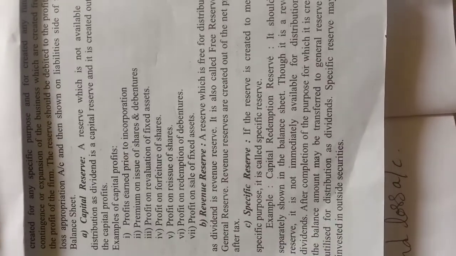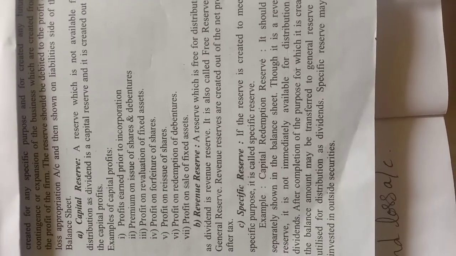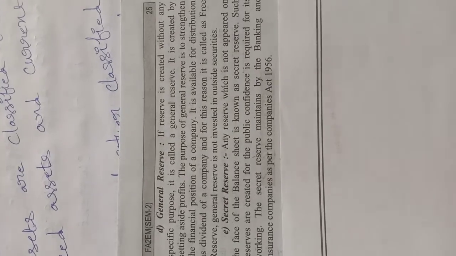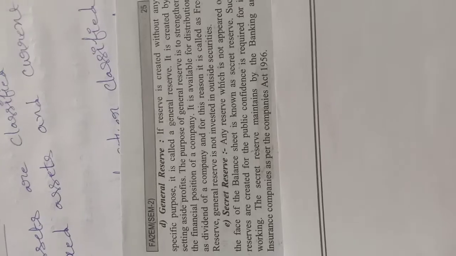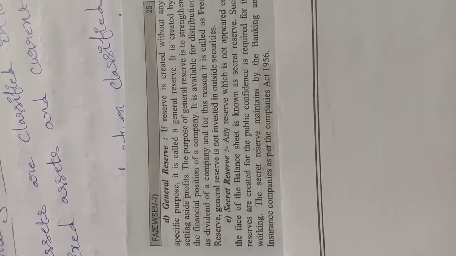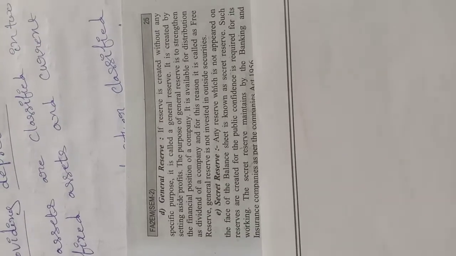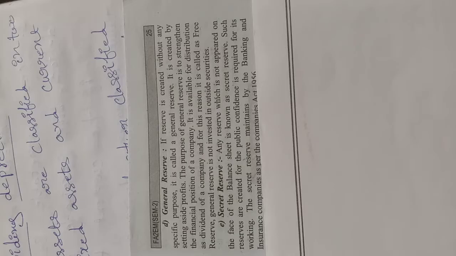So these are the types: first one capital reserve, second one revenue reserve, third one specific reserve, fourth one general reserve, and fifth one secret reserve.